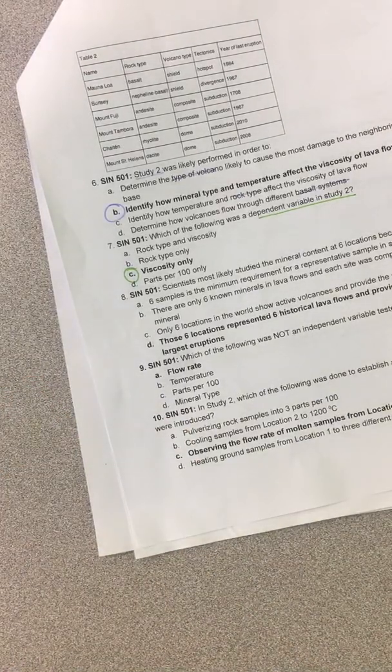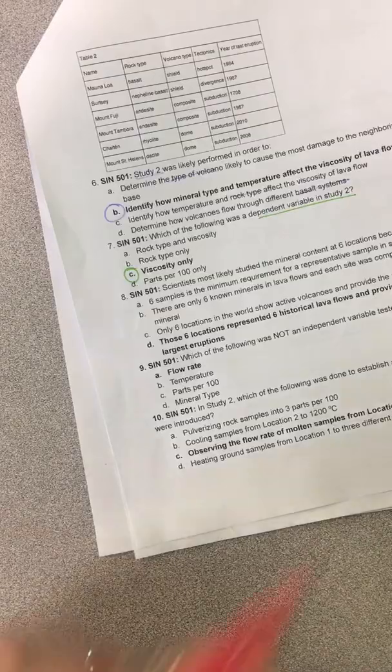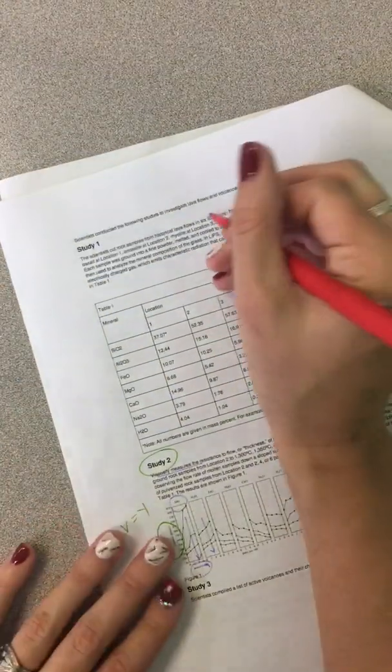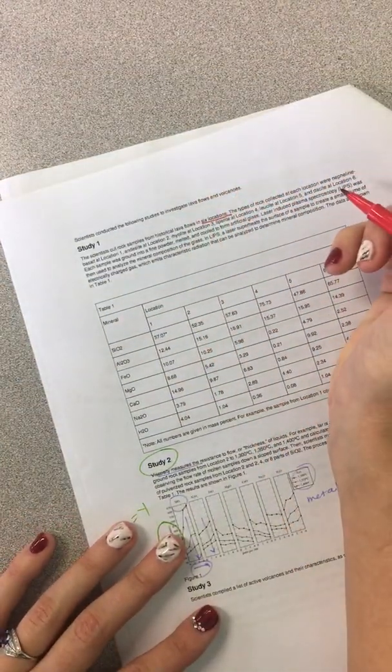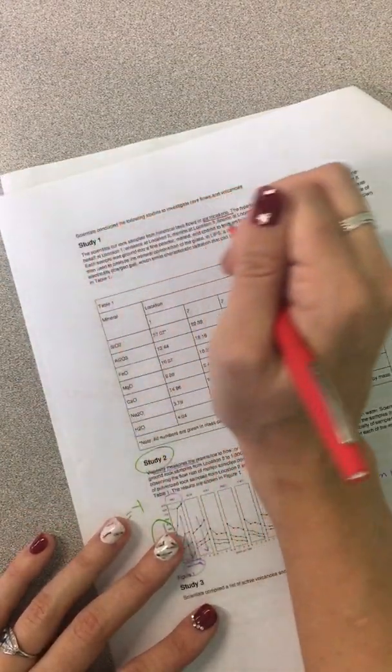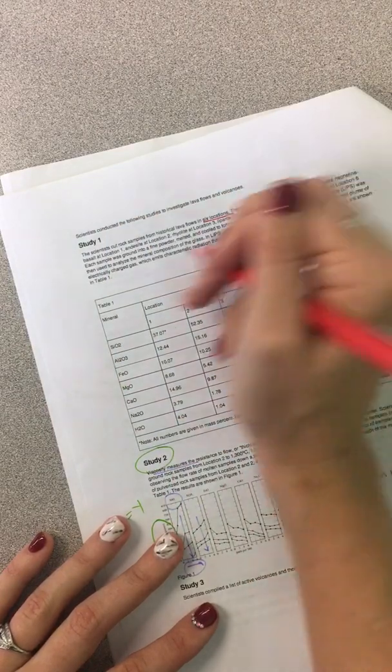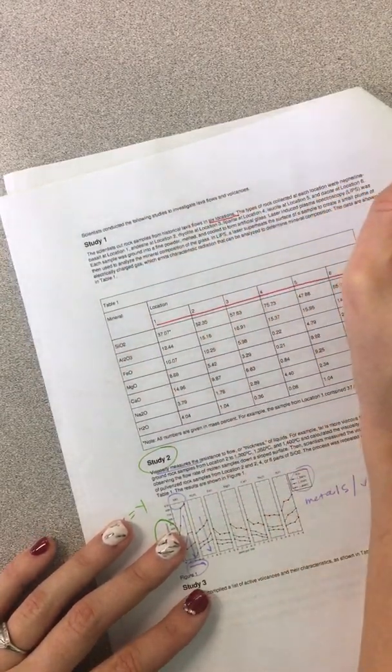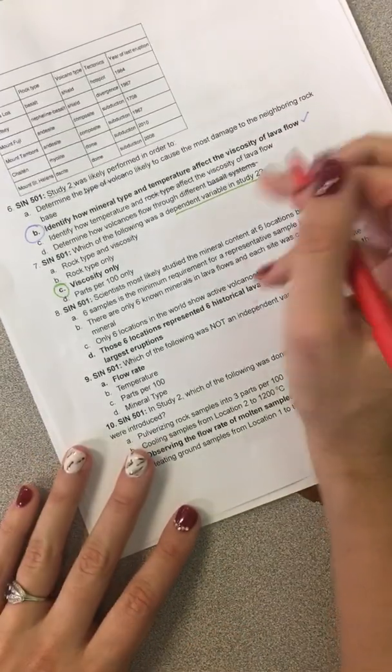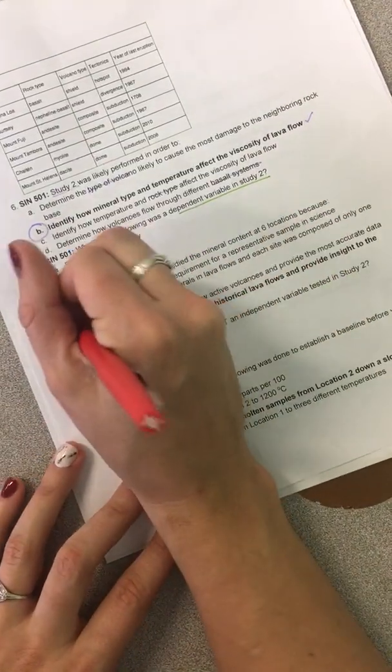All right, scientists most likely studied the mineral content at 6 locations because, so we looked at the mineral content of 6 locations. The types of rocks were these types of rocks. So why would we study these 6 locations? And in science, if we're only studying those 6, it's because we think those 6 are the ones that matter. So 6 is the minimum requirement for a representative sample. No, we don't have a minimum.